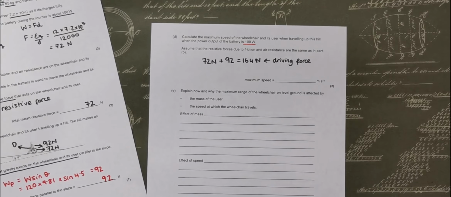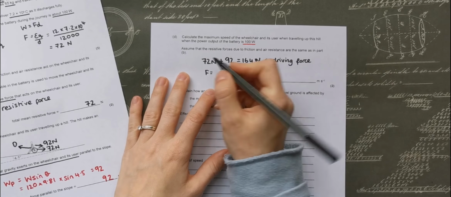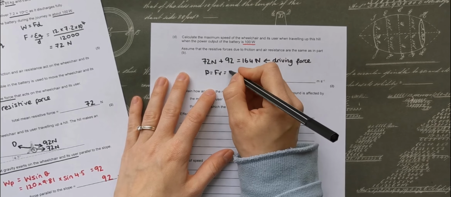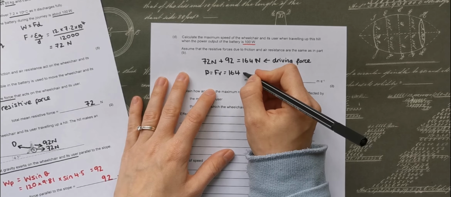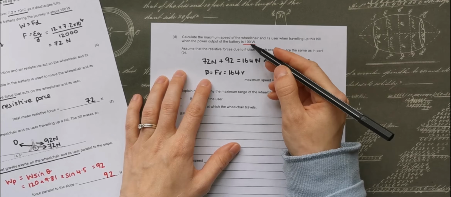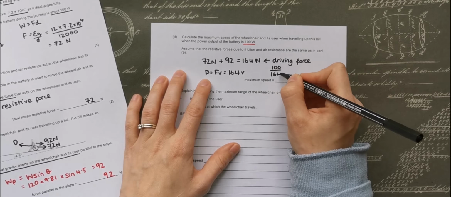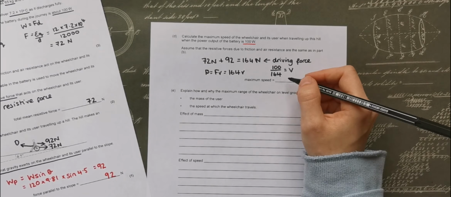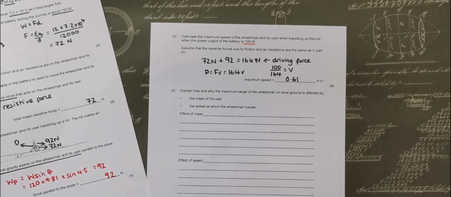Okay, once I've got my driving force, I can just go and use my F equals, oh, what am I talking about? My P equals FV. Okay, my driving force is 164. The V is what I'm trying to find. So let's just rearrange that. They've told me they want me to use a P of 100. So I've got 100 over 164 equals my velocity when I rearrange that. And that gives me an answer of 0.61-ish when I type that in on my calculator.